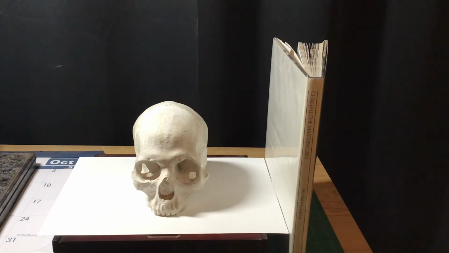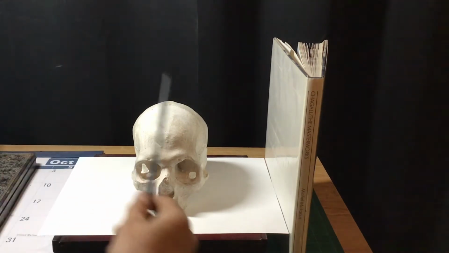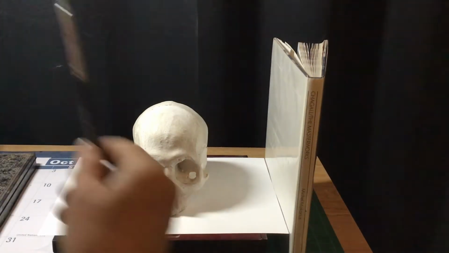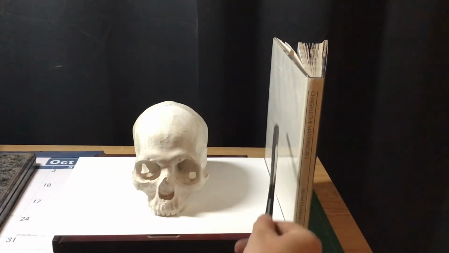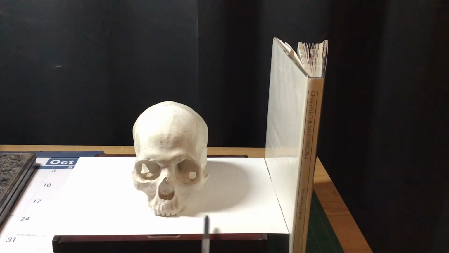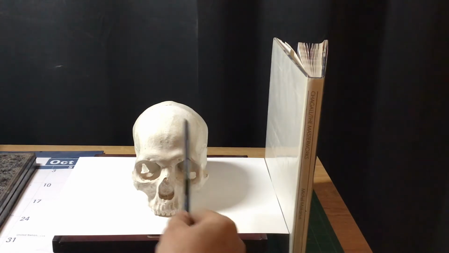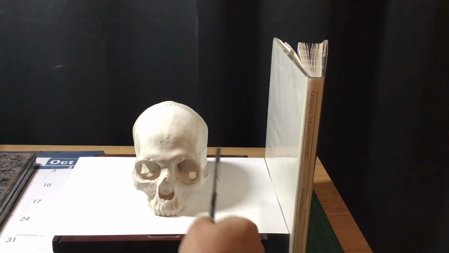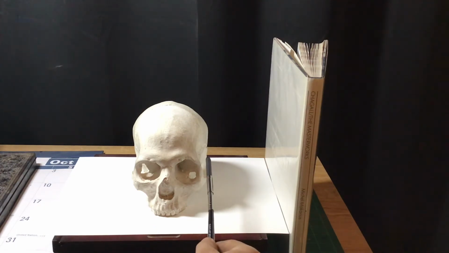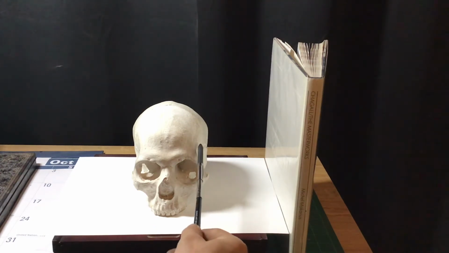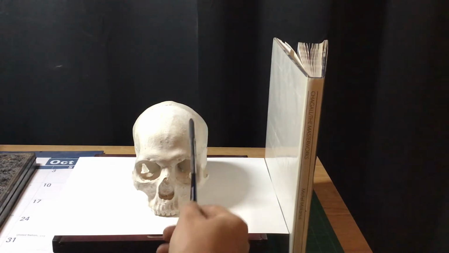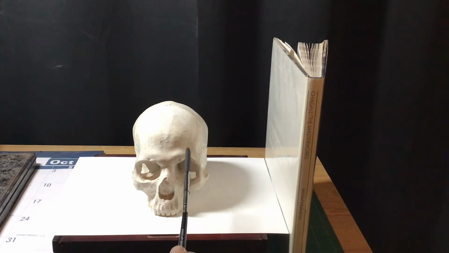The reflected light happens because light bounces around. It bounces, in this case, back off of the edge of the book, off of the surface of the paper, and it bounces down, and in this case, bounces back up into here, which creates a reflected light area. That reflected light leaves this area right in here as a core to the shadow.